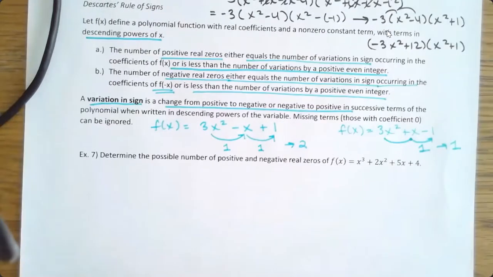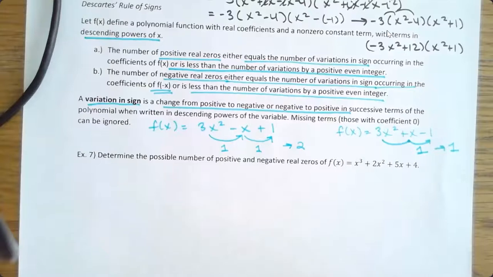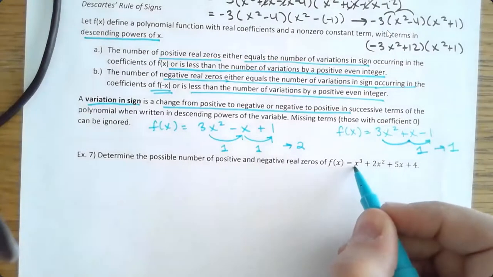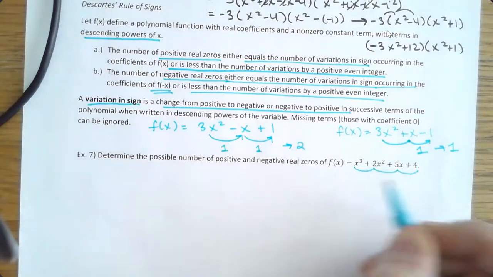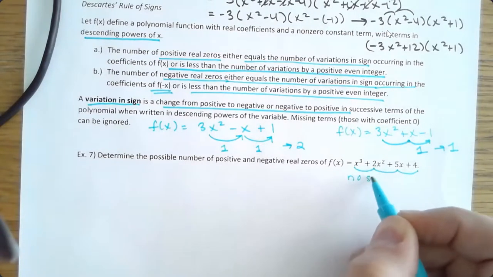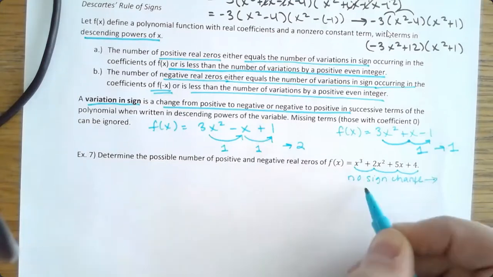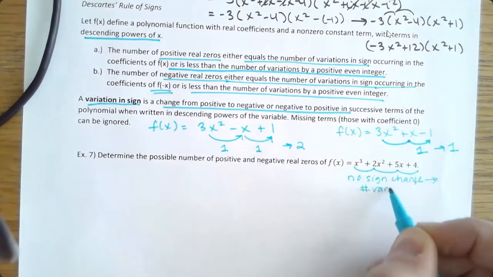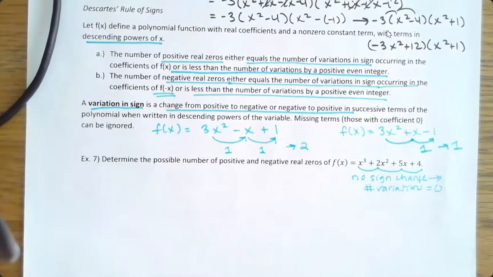So here is our function, f of x equals x cubed plus 2x squared plus 5x plus 4. Notice that I start positive, I stay positive, I stay positive, I stay positive. So here there is no sign change, so the number of variations is actually 0. If you start and stay with the same sign, then your variations are 0.